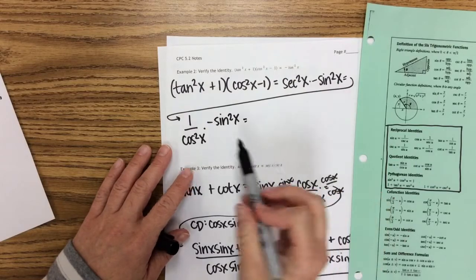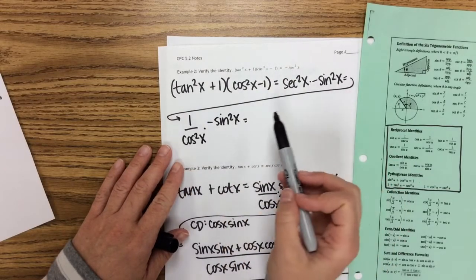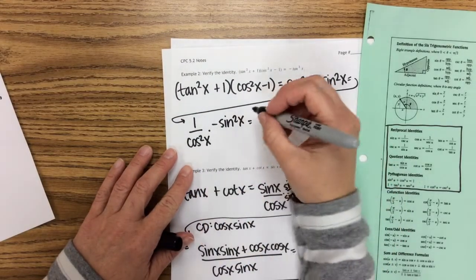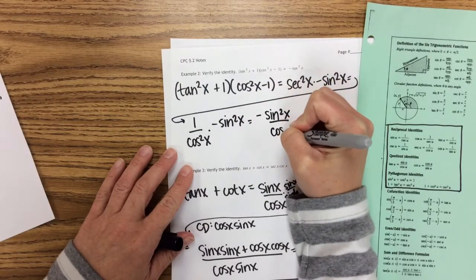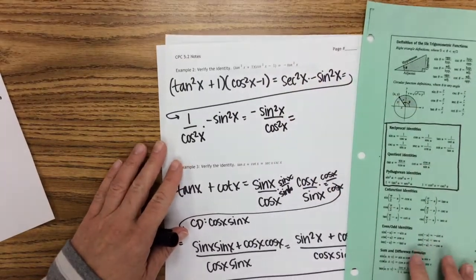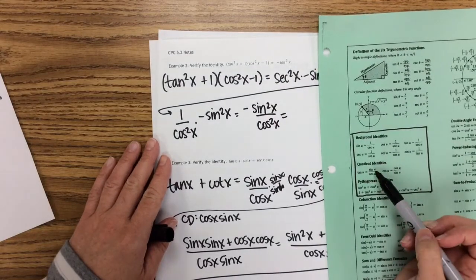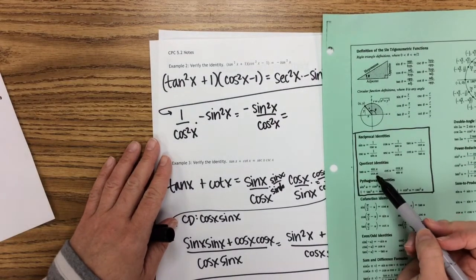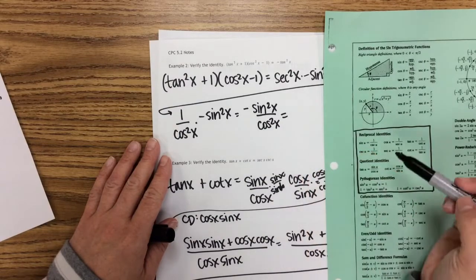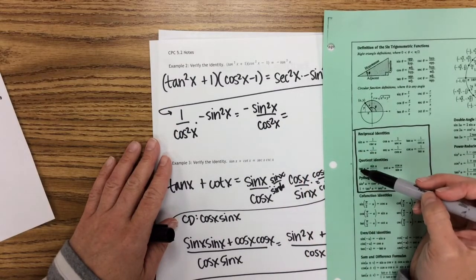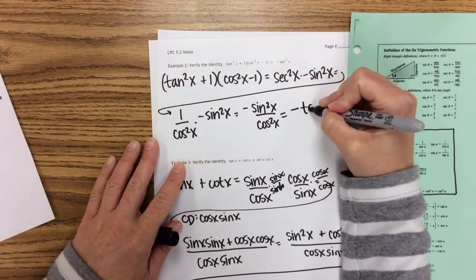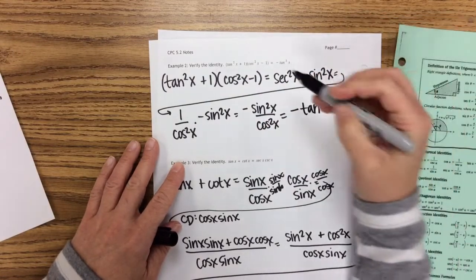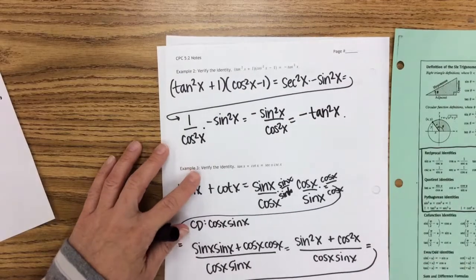Next, I'm not going to do anything. I'm not going to do any substitutions. I'm just going to combine these by writing them in one fraction. And then last, I have my quotient identity. When you have a sine on top and a cosine on the bottom, like you have here, even when they're squared, you can sub that out for tangent. So this would have the negative in front, and then it would be tangent squared of x. That's what I was looking for, so I'm done.